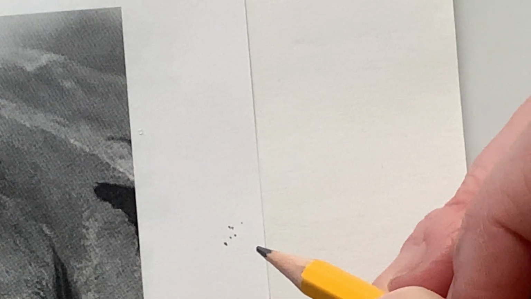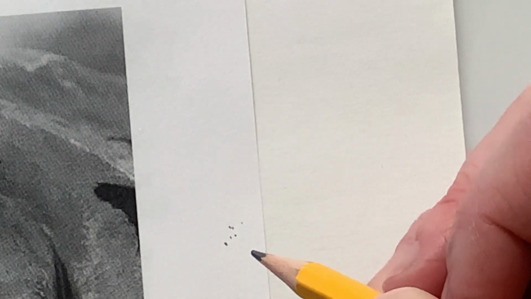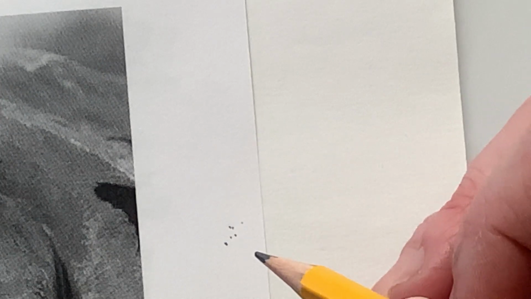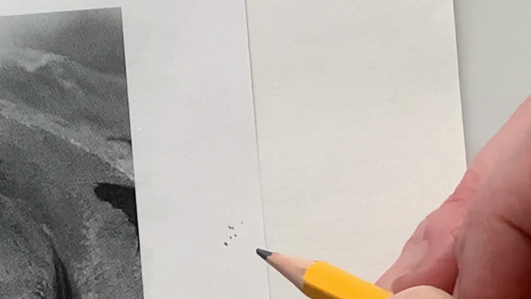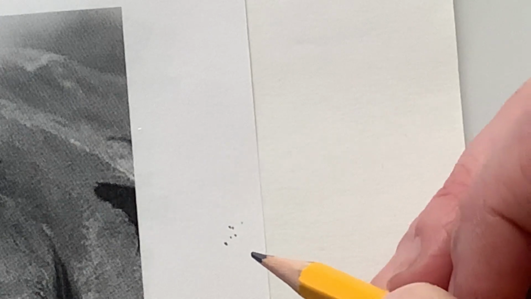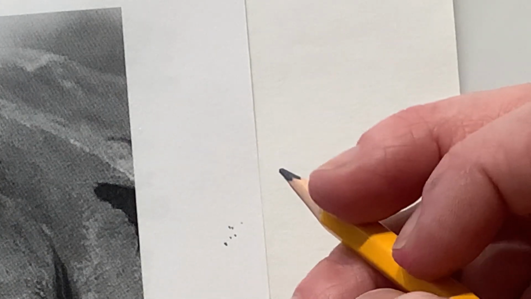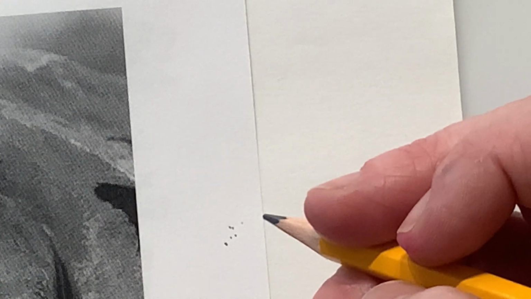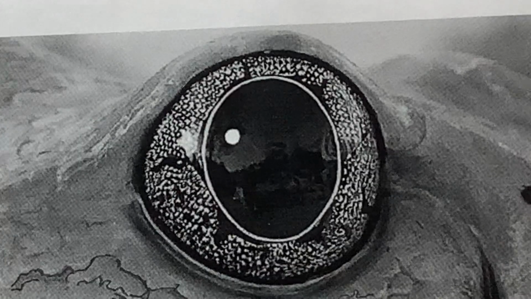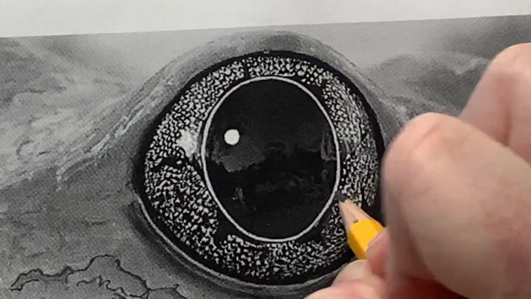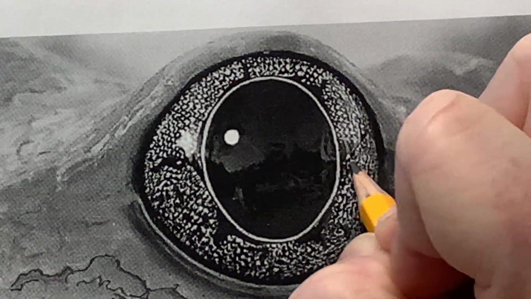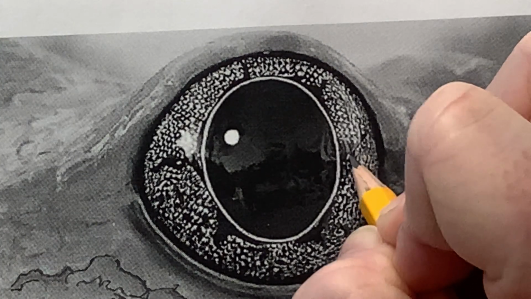If I apply enough pressure, I can see that stipple on the other side of the paper, that dot. Yes, that dot needs to be there. If you don't emphasize those dots or those details, you're going to forget about it completely. Let me move back over to my eye. Some of these dots or details in here are very hard to circle, so I am doing a stipple.